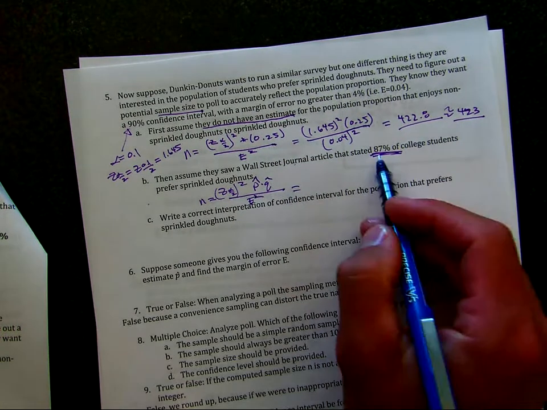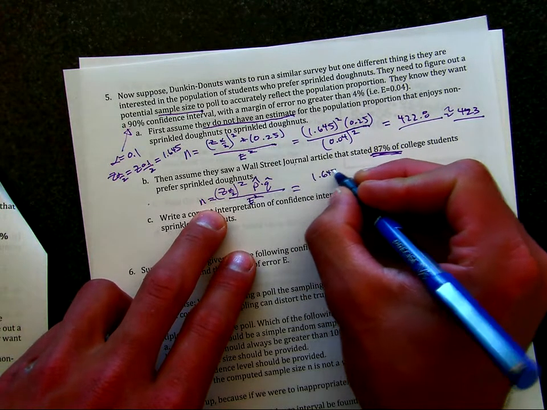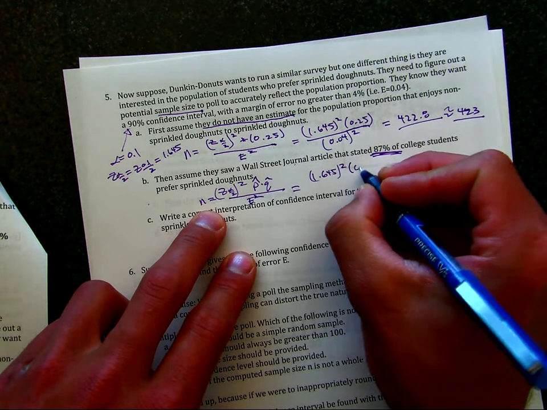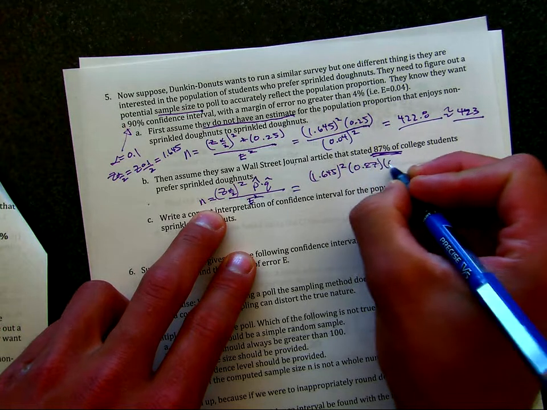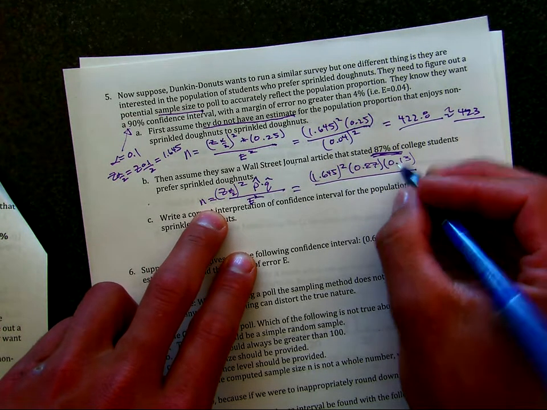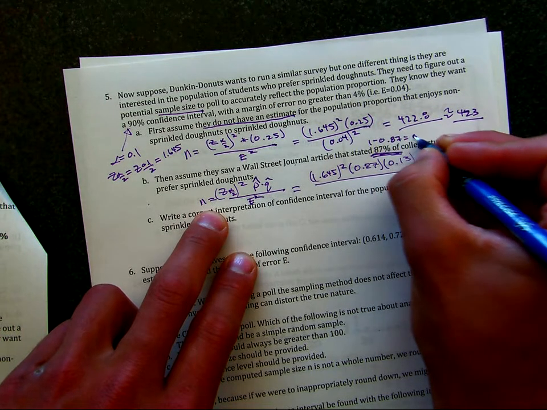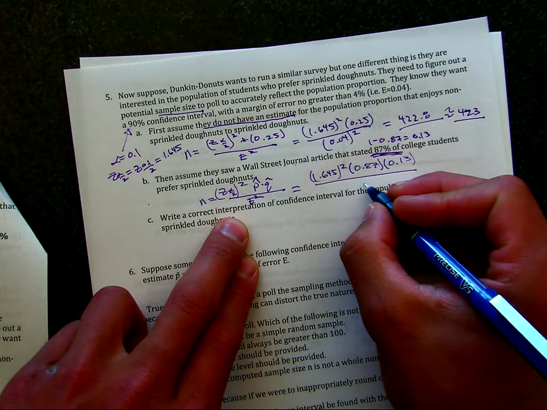So this would be, we're still going to use the same confidence level, 1.645. And you square it, and you're going to have 0.87 times 0.13. And where did you get the 0.13? 1 minus 0.87 gives you the 0.13. And then we're going to do the error again, which is 0.04 squared.